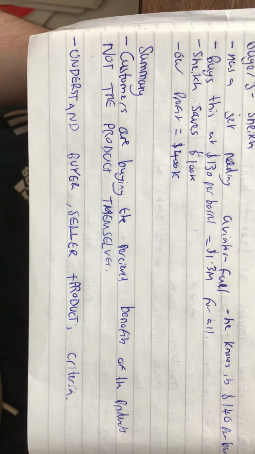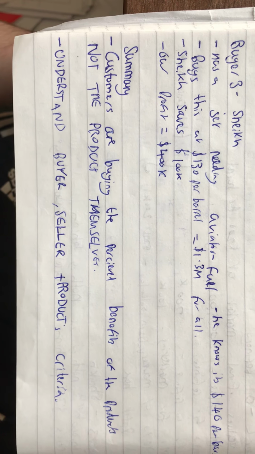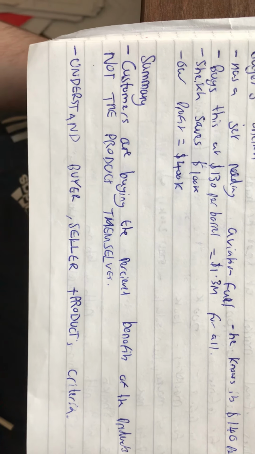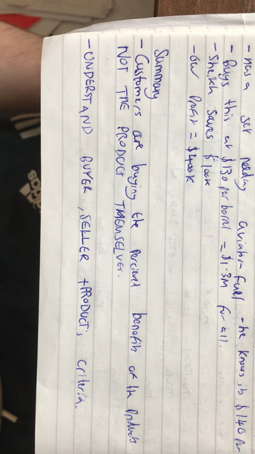So in summary, the customers are buying the perceived benefits of the product, not the product themselves. So we need to understand the buyer, seller, and product's criteria.